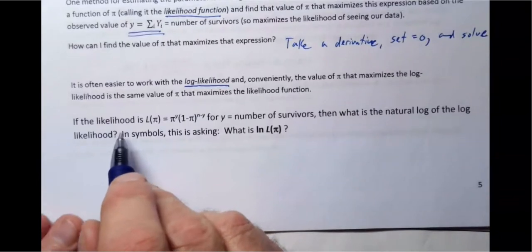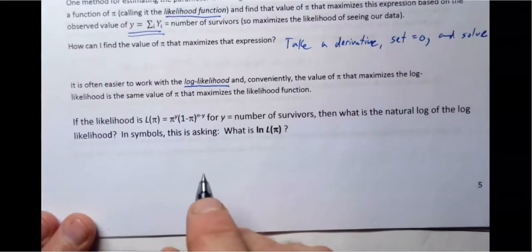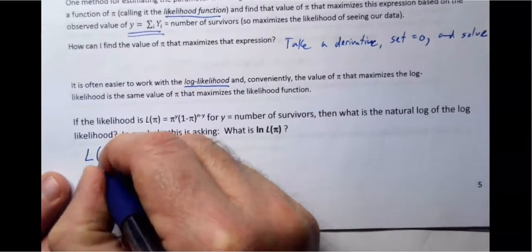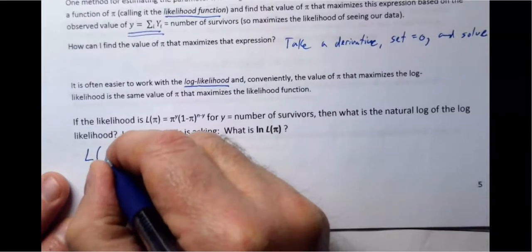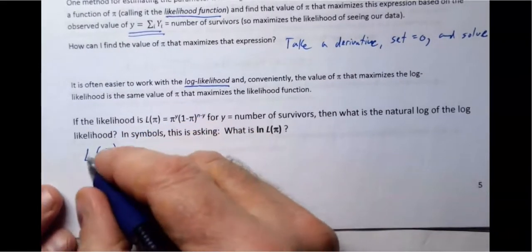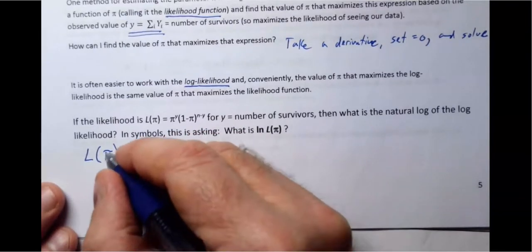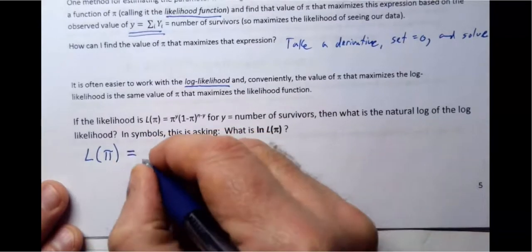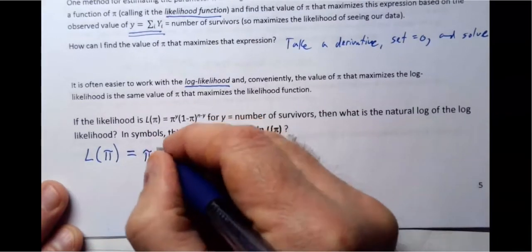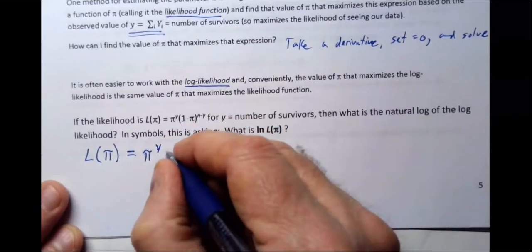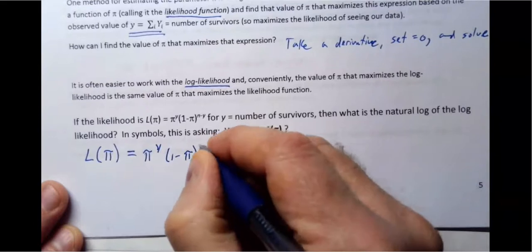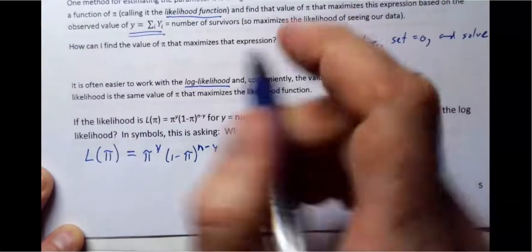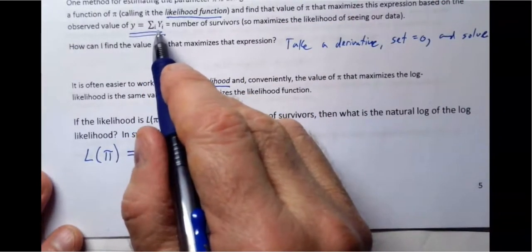Some of this I'm not going to give you a lot of details for, but if we're dealing with a binomial random variable, and I write the likelihood function as a function of pi, the probability that y equals 1, then I can write that out as pi to the y, times 1 minus pi to the n minus y, where n is our sample size and y is the sum of our 0, 1 y's.